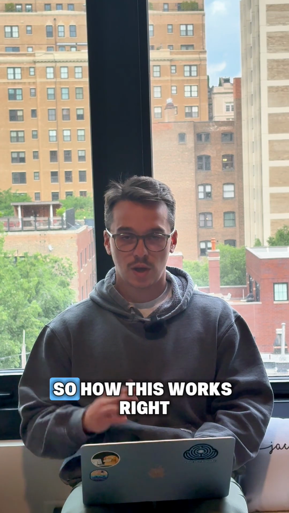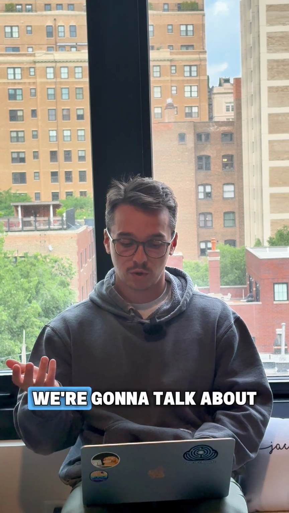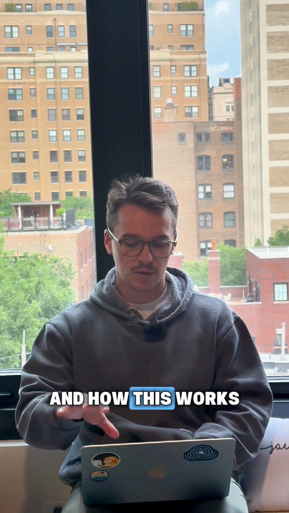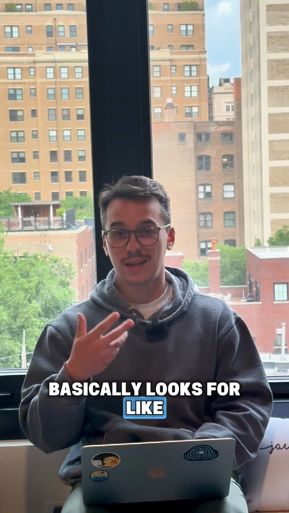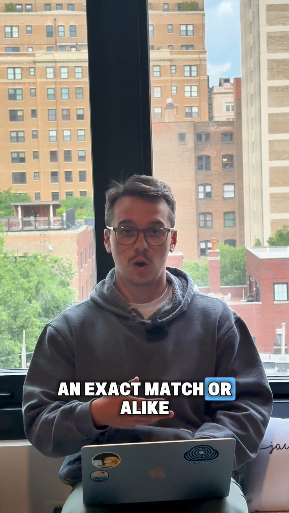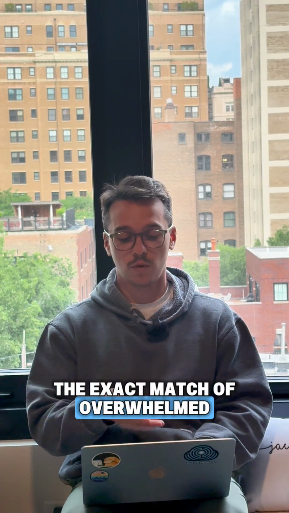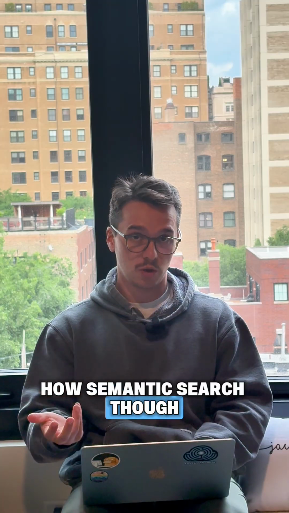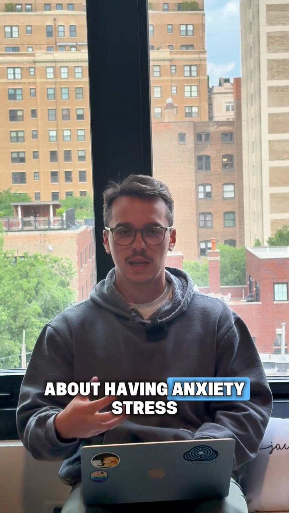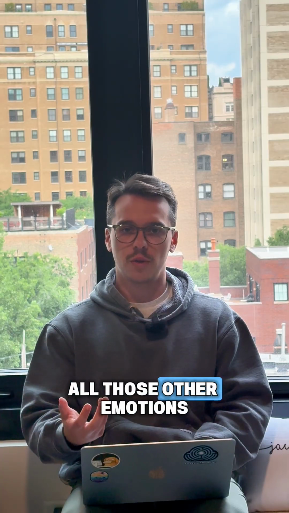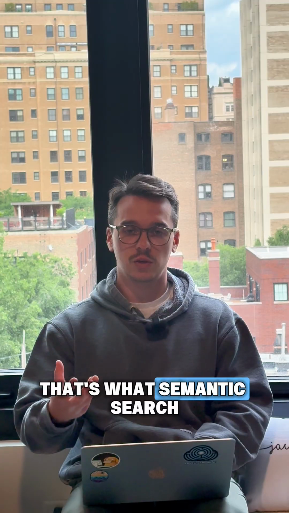So how this works, right? Keyword search versus semantic search. We're going to talk about what's the difference and how this applies to revisiting past memories. A keyword search basically looks for an exact match or a like. So if you had overwhelmed, it would look for the exact match of overwhelmed. How semantic search works is it looks for what you meant. So if you talked about having anxiety, stress, all those other emotions that are adjacent to feeling overwhelmed, that's what semantic search is going to look for.